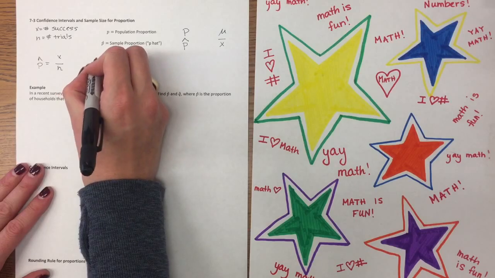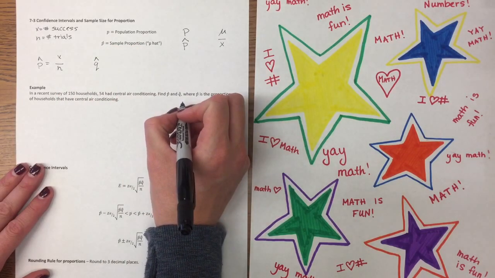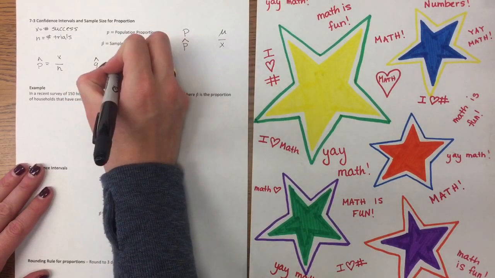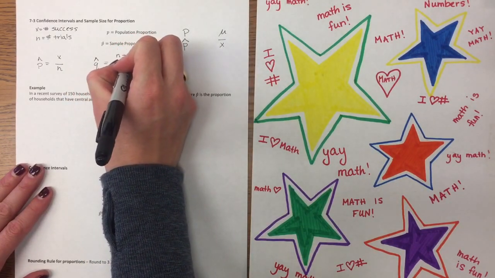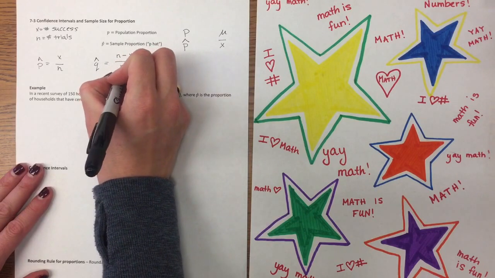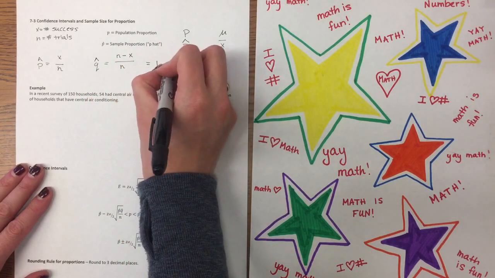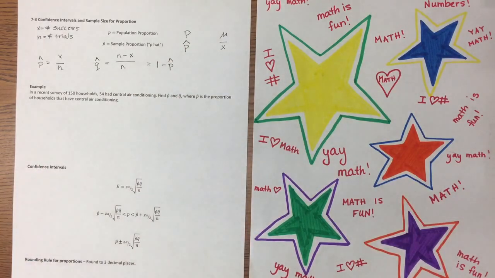So we could calculate the probability of failure, or the sample proportion of failure, as the total number of trials minus the number of successes divided by the total number of trials. You'll also find that this is the same thing as taking 1 minus P hat. So Q hat and P hat are related. If we know one, we can know the other.